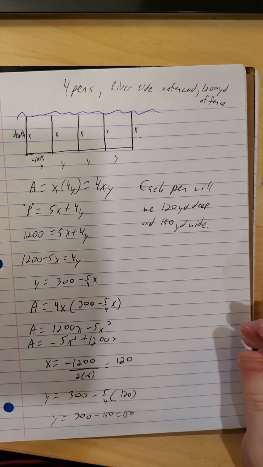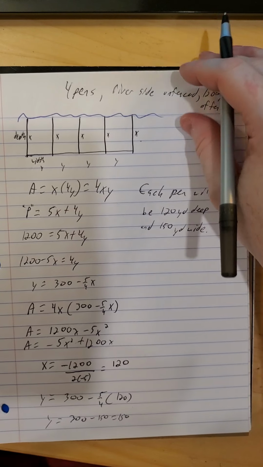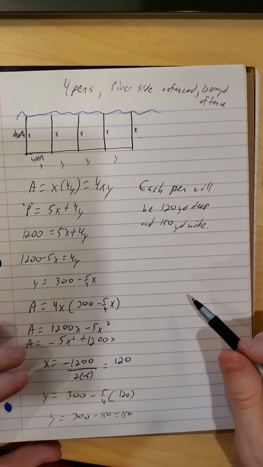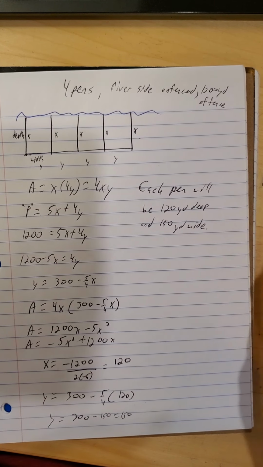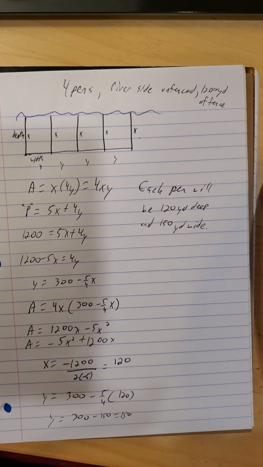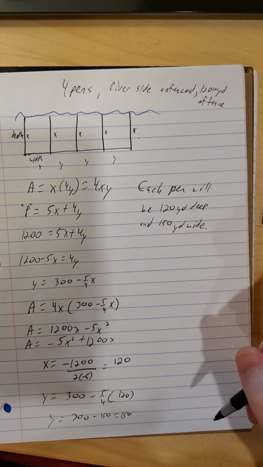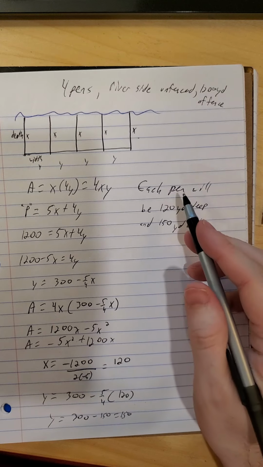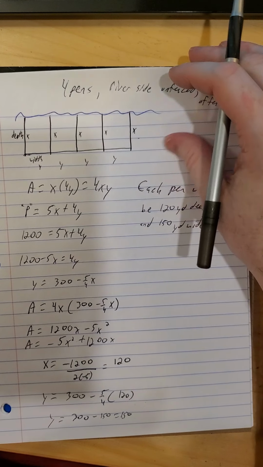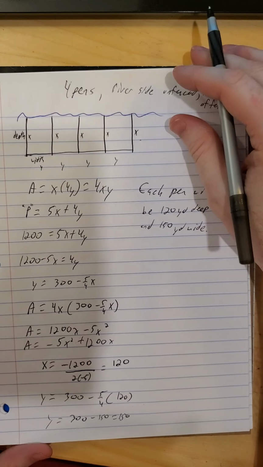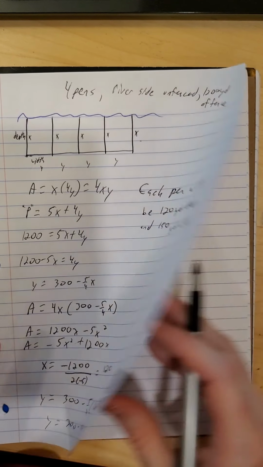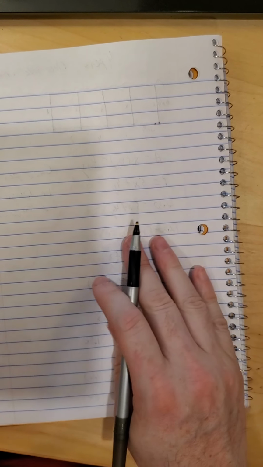They could also ask us to maximize that area. That's then just plugging in what we know as far as finding what that maximum area is. So these are the dimensions that would maximize the area. Find the max area, we just do x by 4y. All right.